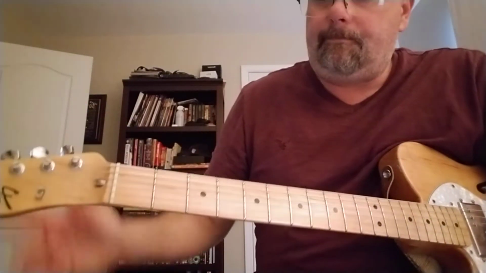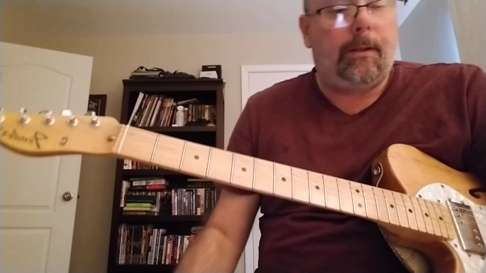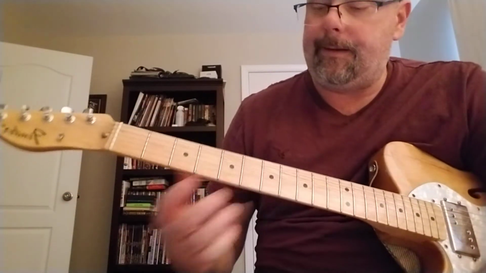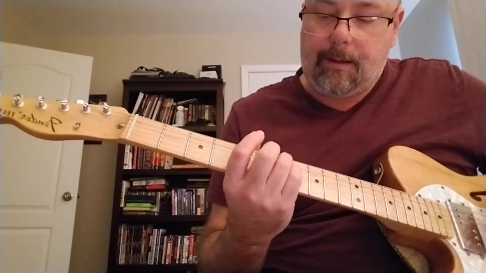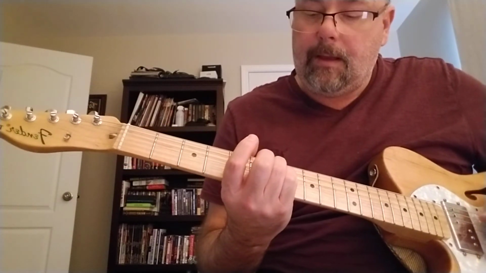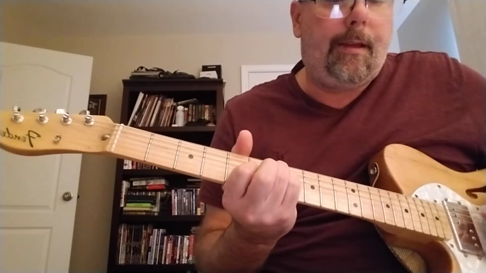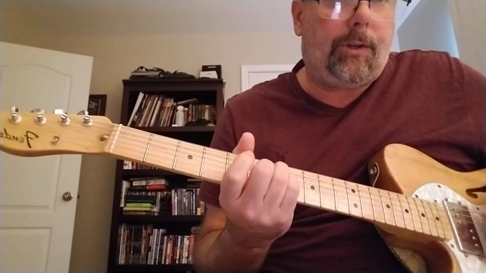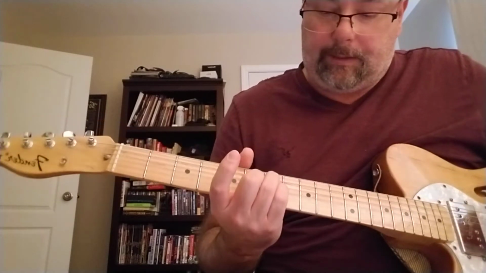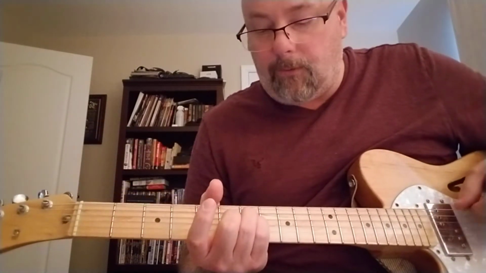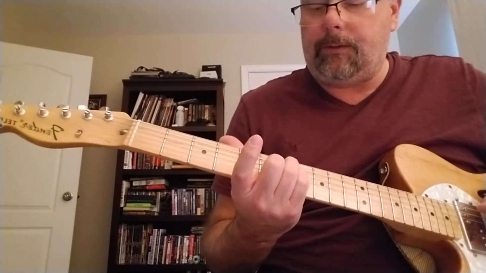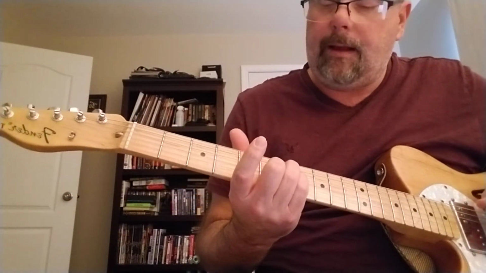Now what? Well, now we're going to put the 5th in the bass. So where are we going to do that? That'll be E, A, and C sharp. So it's at the 7th fret on the strings 5 and 4 and 6th fret on the 3rd string.